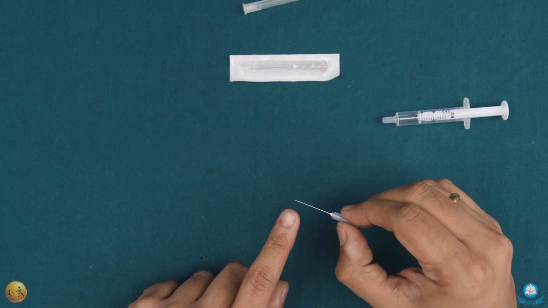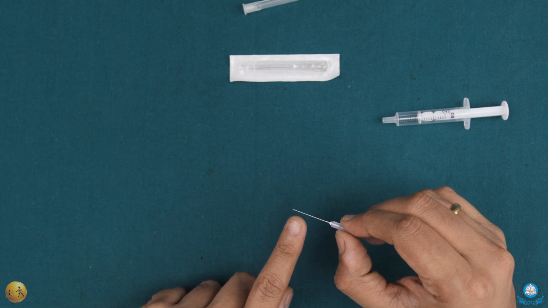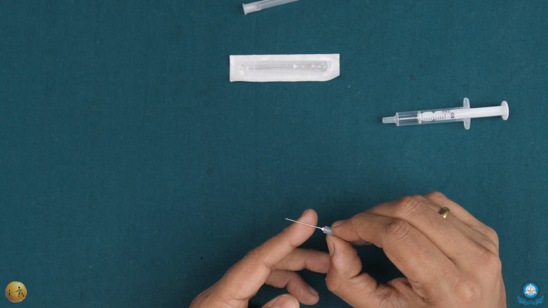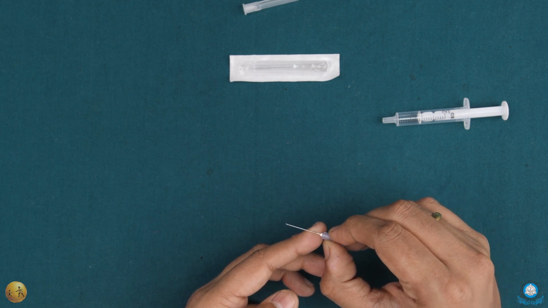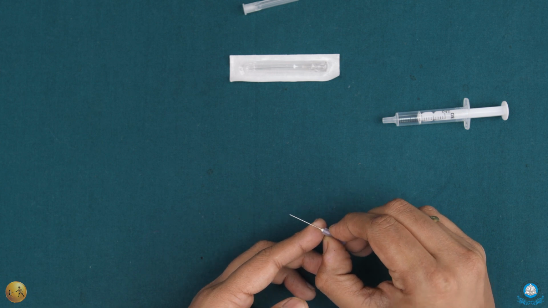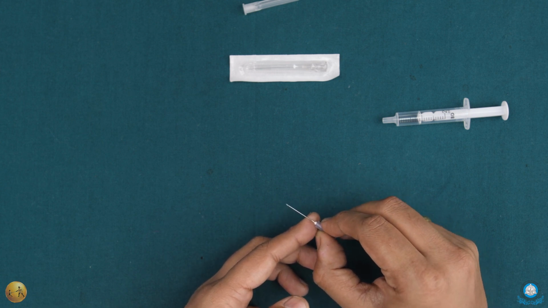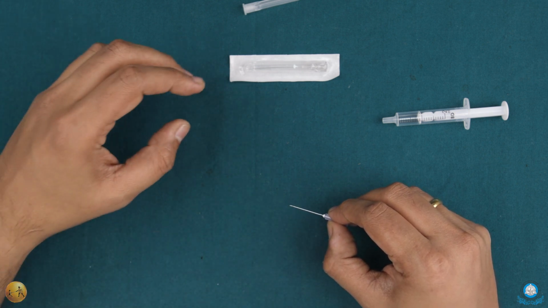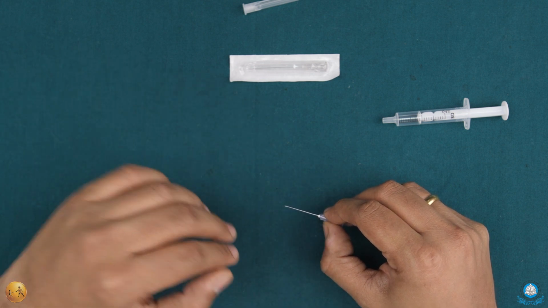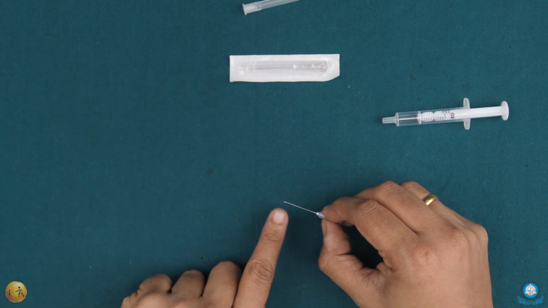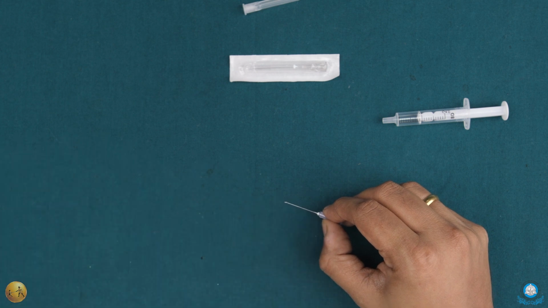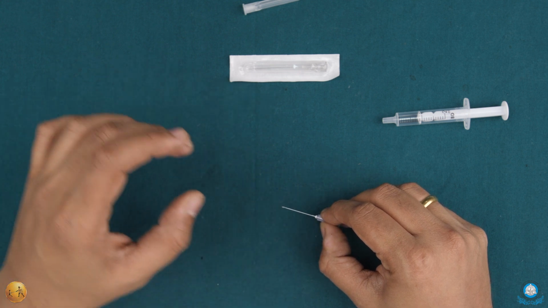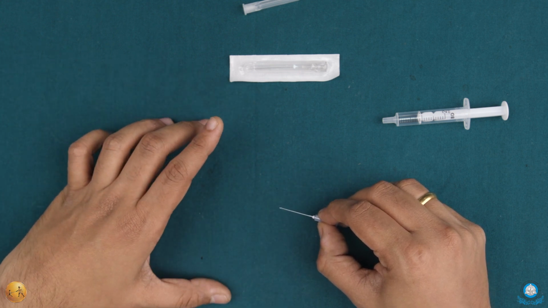Now, coming to the bevel. The bevel of the needle has a leading edge and a trailing edge. The bevel of the needle basically helps in better penetration of the actual needle into the mucosa. At the same time, it helps in delivering the solution easily. Because it has a bevel, the solution can easily be deposited without hindrance or complete occlusion of the actual needle opening or the muzzle of the needle.